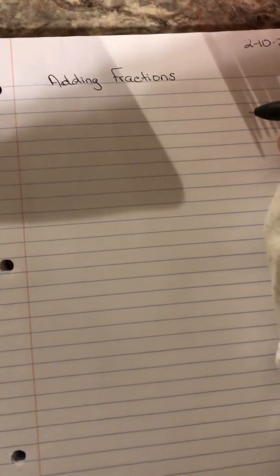So we're going to be adding fractions today. So the most important thing that you need to remember, and we'll put a star here, is that the denominators need to be the same.